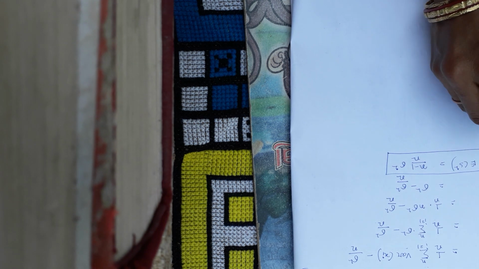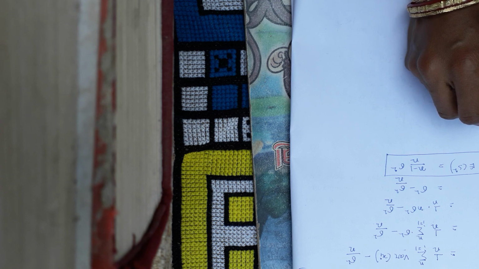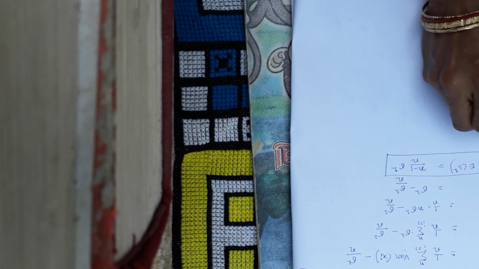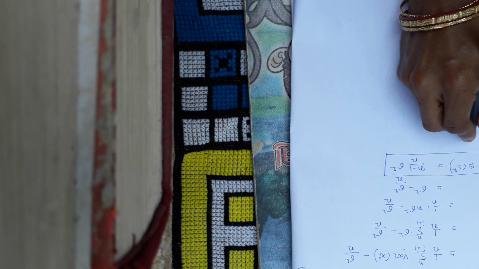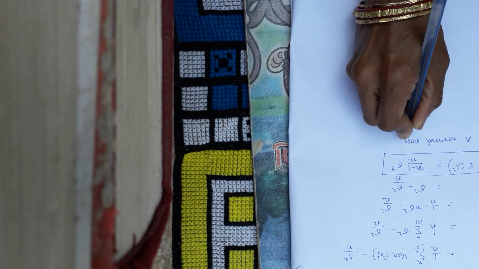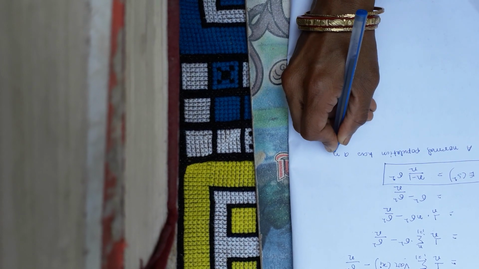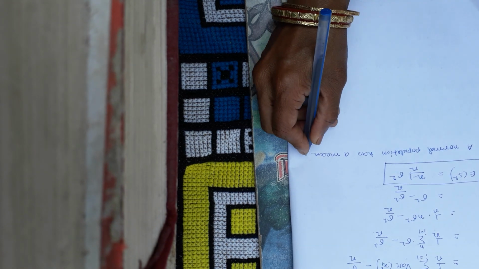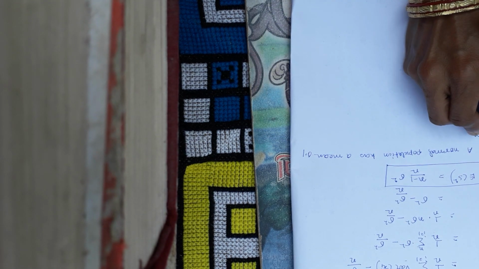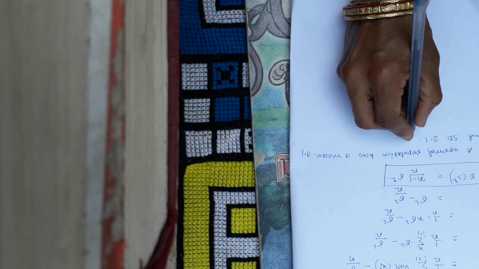For an example, say this is the example: a normal population has a mean 0.1 and standard deviation 2.1.